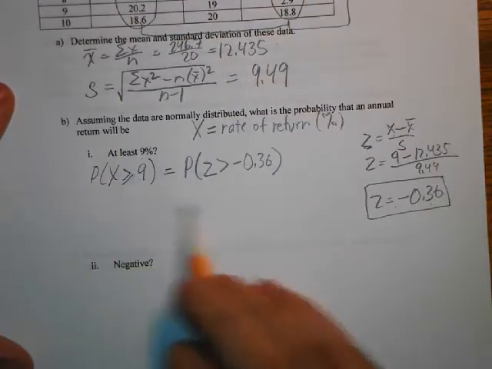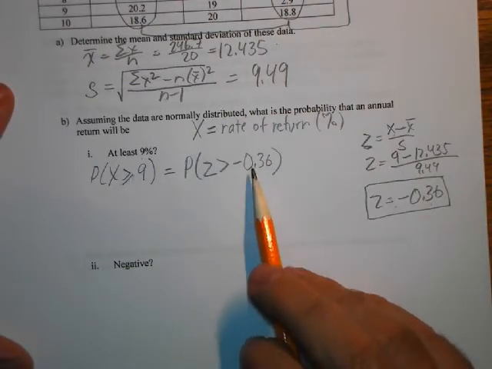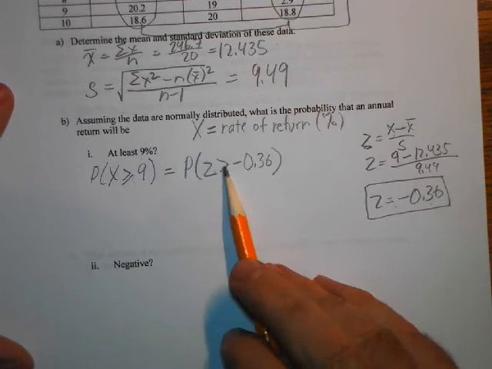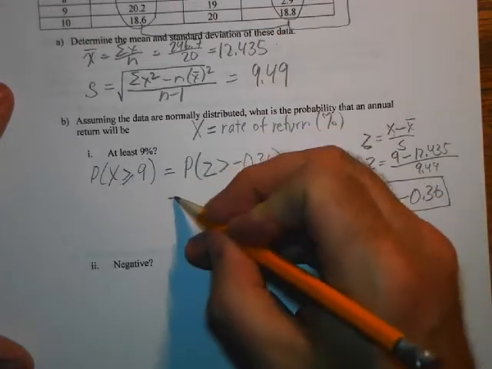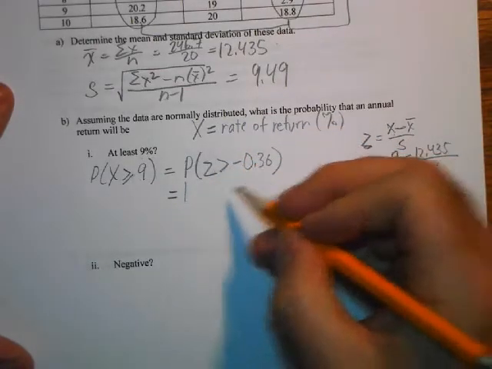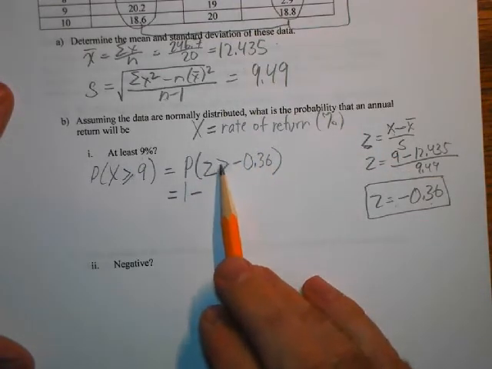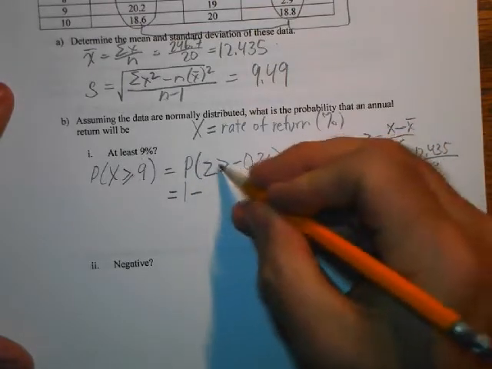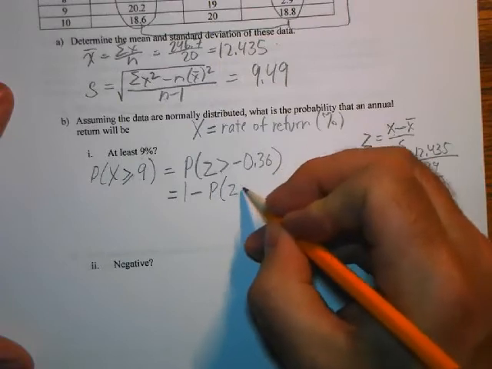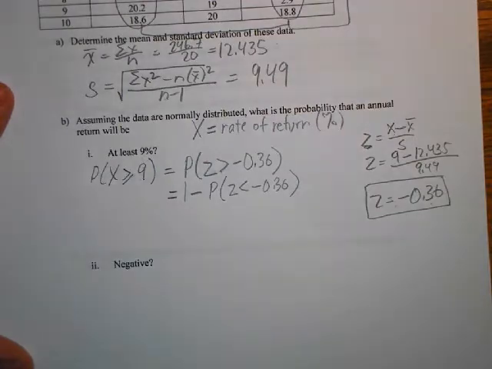Okay, now the problem, and we talked about this quite a bit last lesson. The z-score table only gives you values, percentage values of z being less than a number. So anytime you see a greater than, you have to do the 1 minus trick here. So it's going to be 1 minus, because what we want is to the right of this value on the normal distribution graph. But the z-score table actually only gives us to the left. So it's going to be 1 minus what the table can give us, which is z less than negative 0.36. Okay, so that should be pretty familiar.